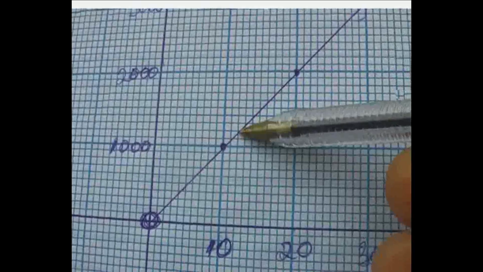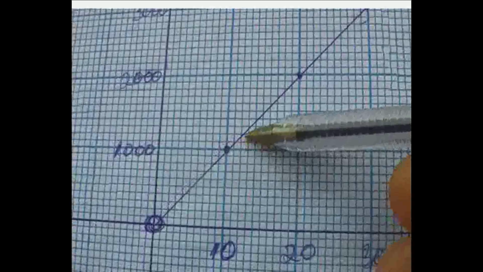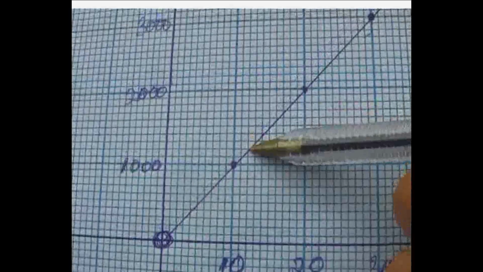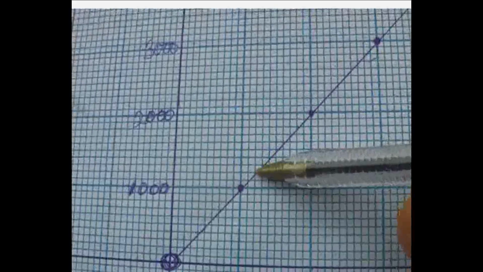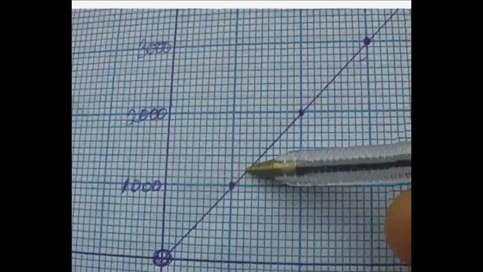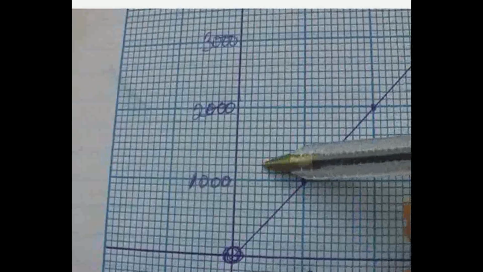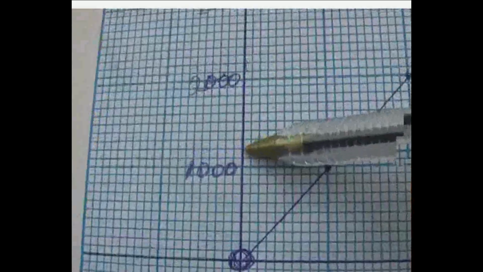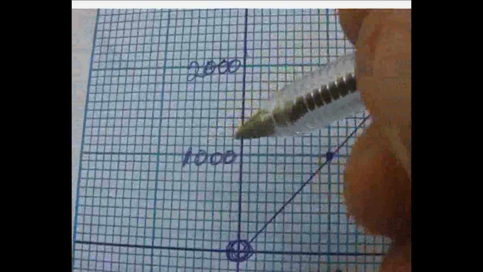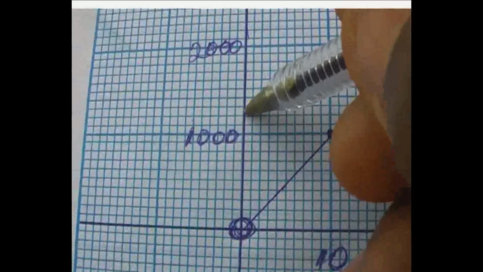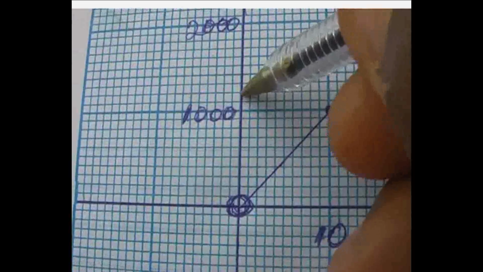It made the line, this line now, here. Now read the value you have horizontally to your y-axis. This is where you have the value. So put the point here.